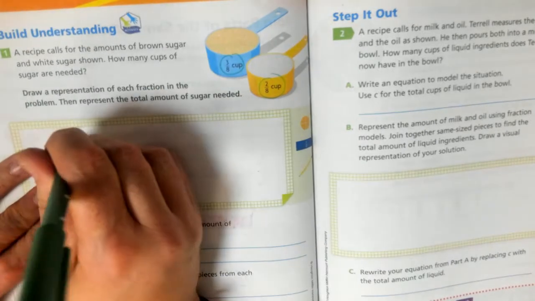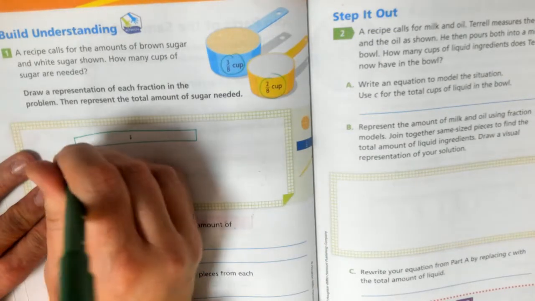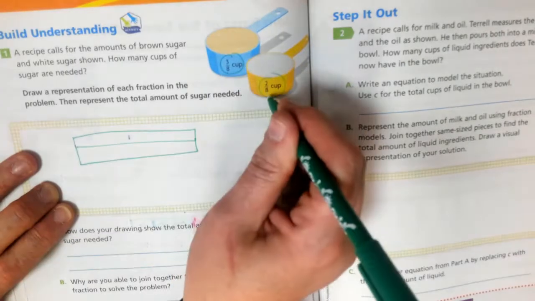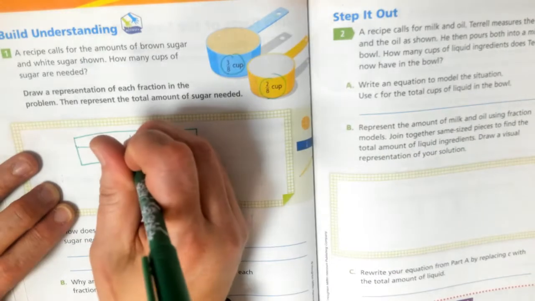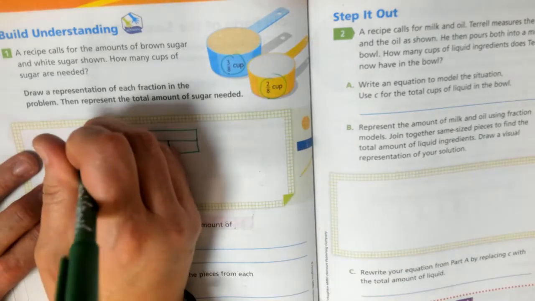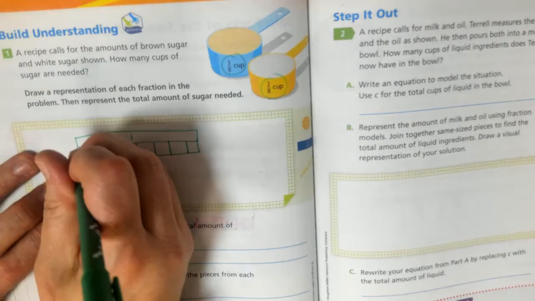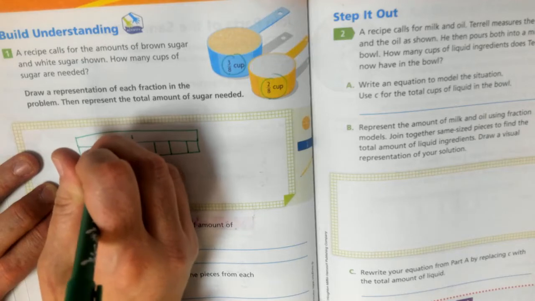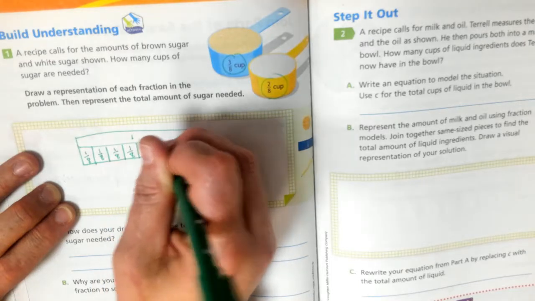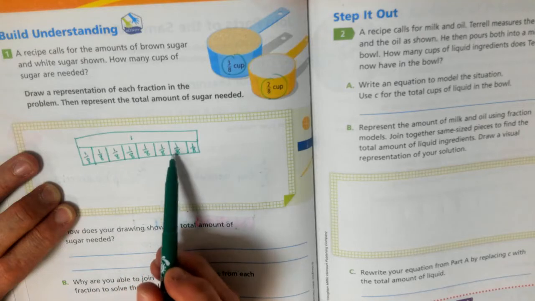So again, we've got our whole, and they both are broken up into eighths. So I'm going to go in half. Then if I do it in half again, and then in half one more time, that's going to give me my eighths. So 1/8, 1/8, 1/8, 1/8, 1/8, 1/8. So there should be 8 of them, right? 1, 2, 3, 4, 5, 6, 7, 8.